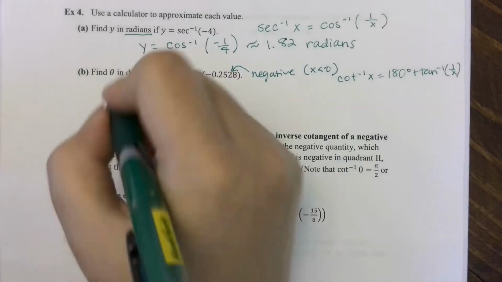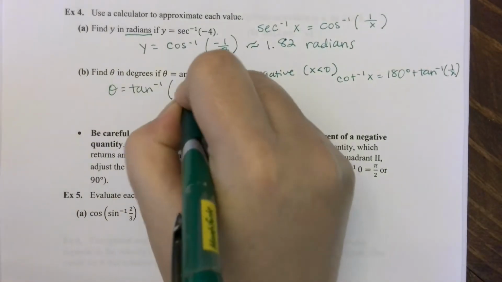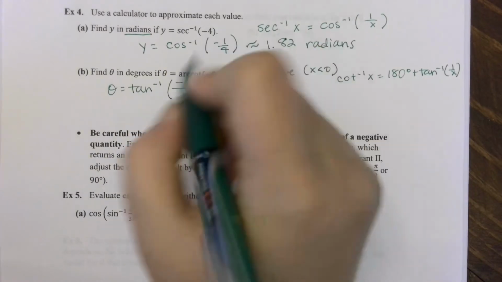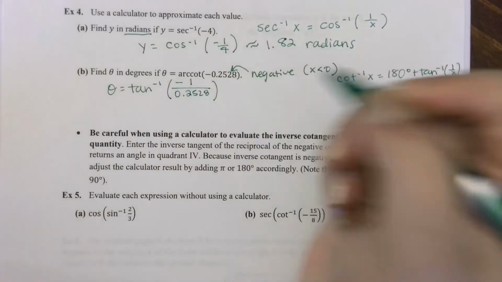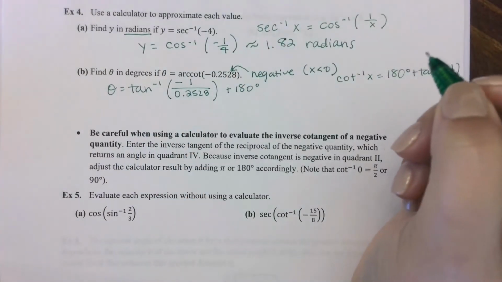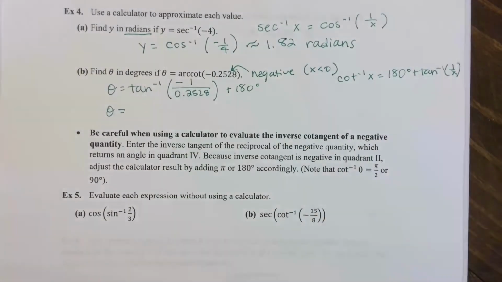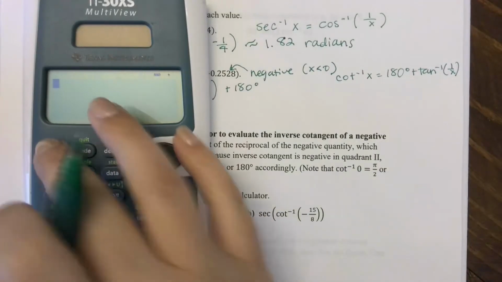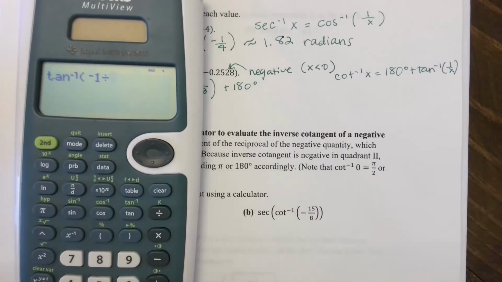So we have theta equals tan inverse of negative 1 over 0.2528, and then plus 180 degrees. So let's do tan inverse of negative 1 divided by 0.2528.